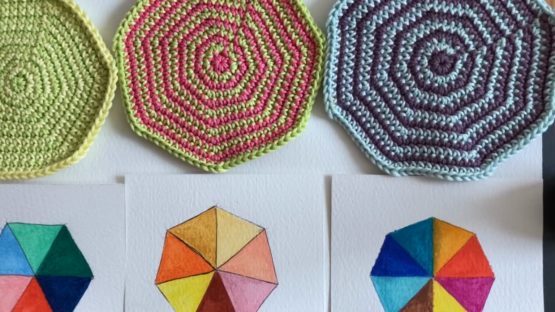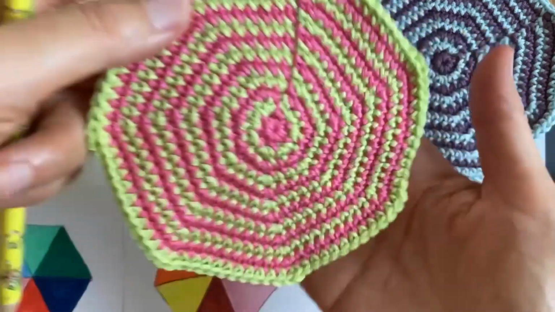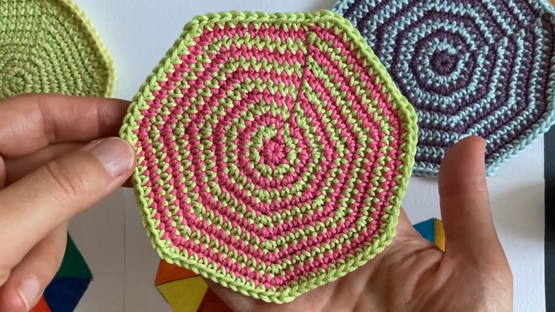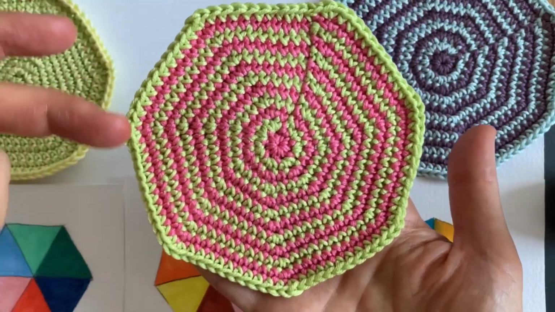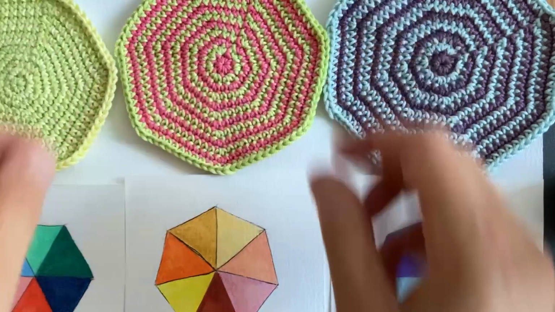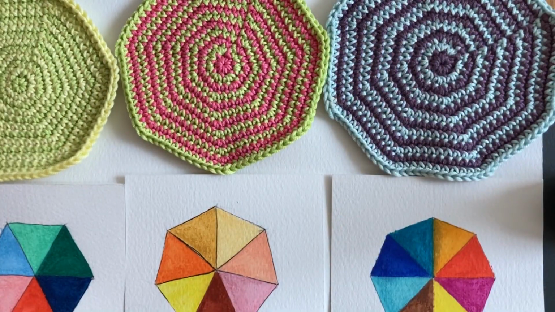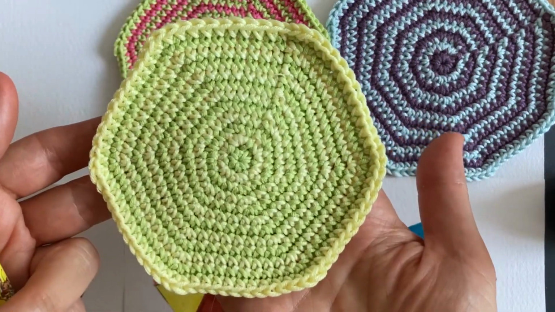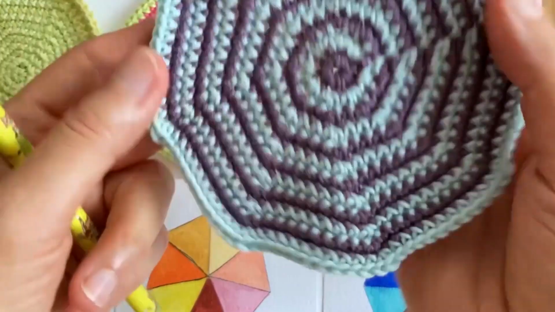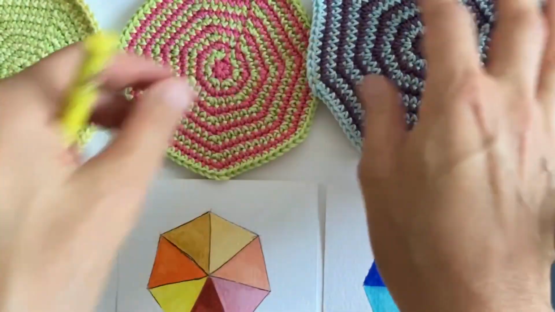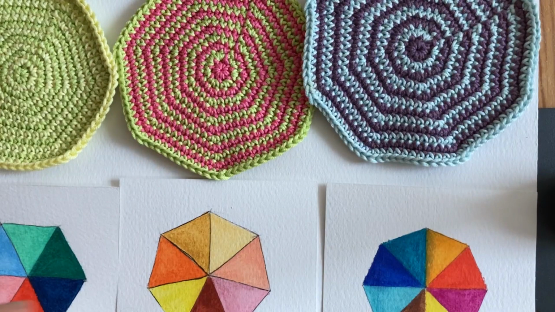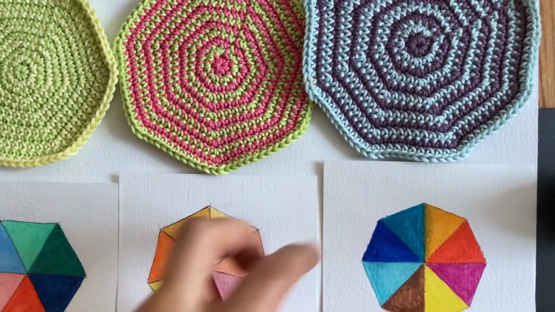Hi everyone, welcome back to this little tutorial. Today I'm going to crochet coaster stripey and I will make a heptagon. It has 7 pattern repeats and 7 corners. And you can make a hexagon if you want to, or an octagon, because the pattern repeat is the same for all of these.